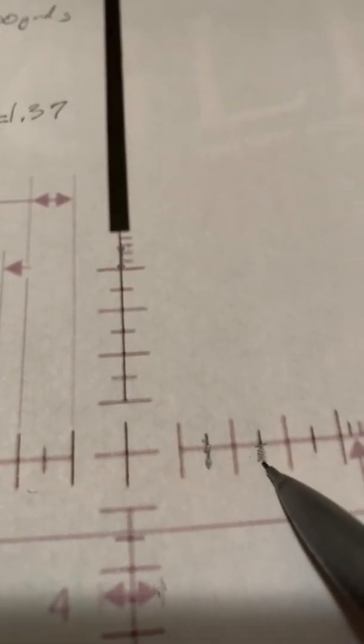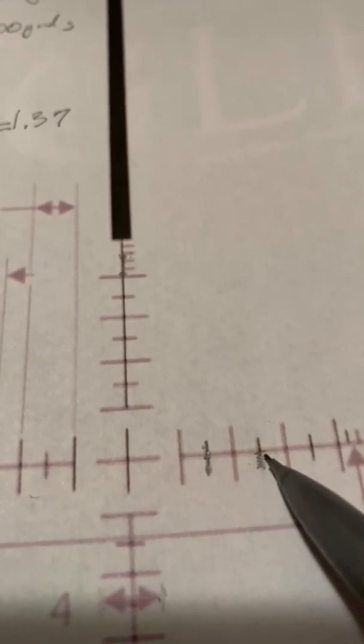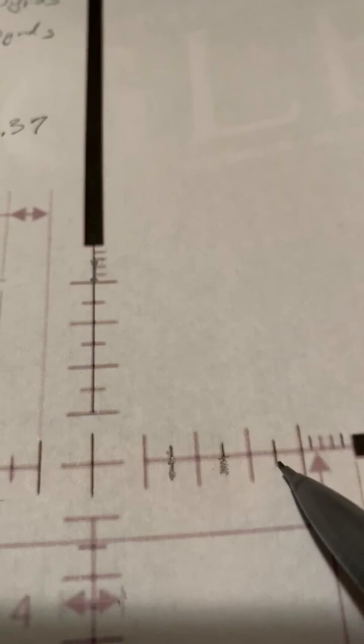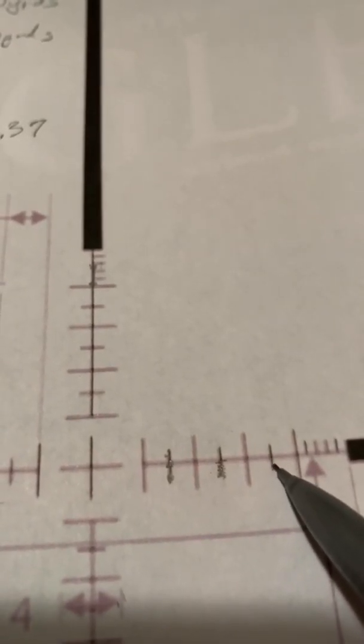Now, how do we find 0.81? Well, you've got to use your eyeballs there, and you have to estimate 0.81. So if I use this one here, from there to there is 1 MOA.